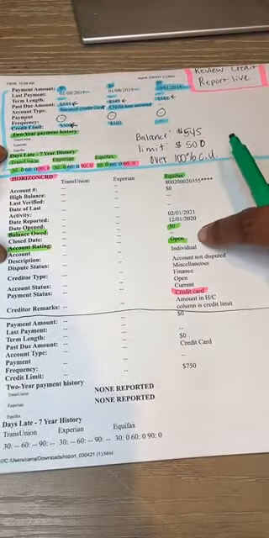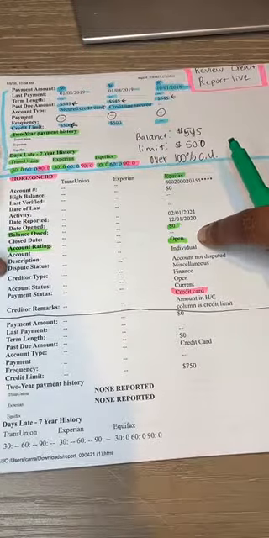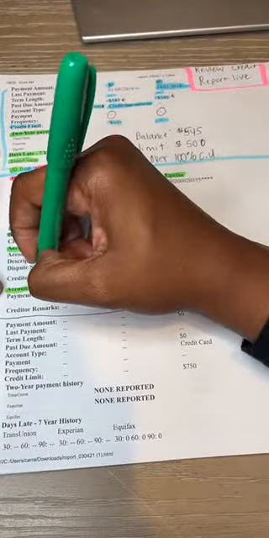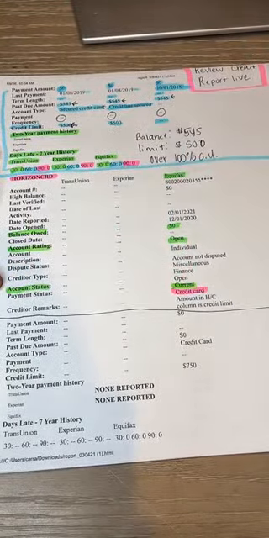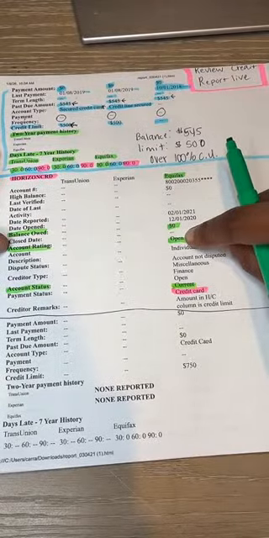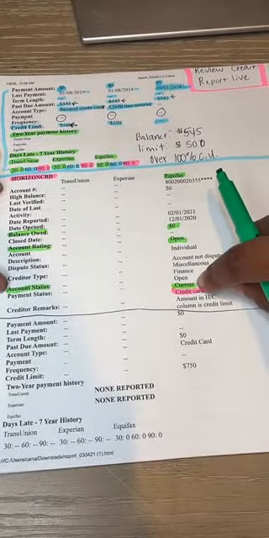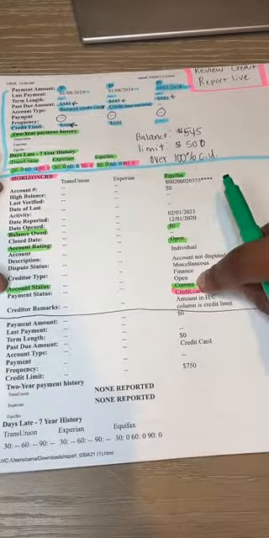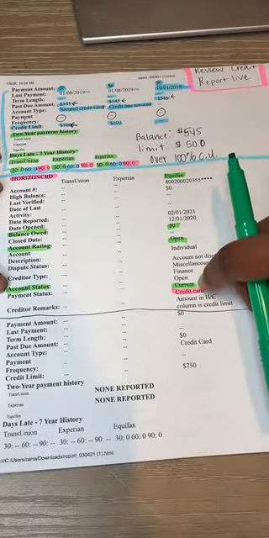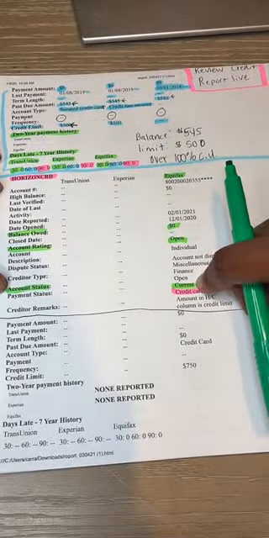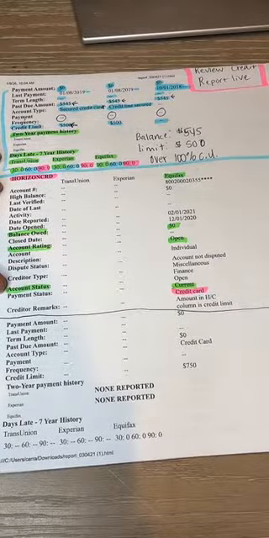I'm sorry, that's the rating. Here's the status. You can look at whether it's open or closed, and at the credit account status. What is the status of this account?